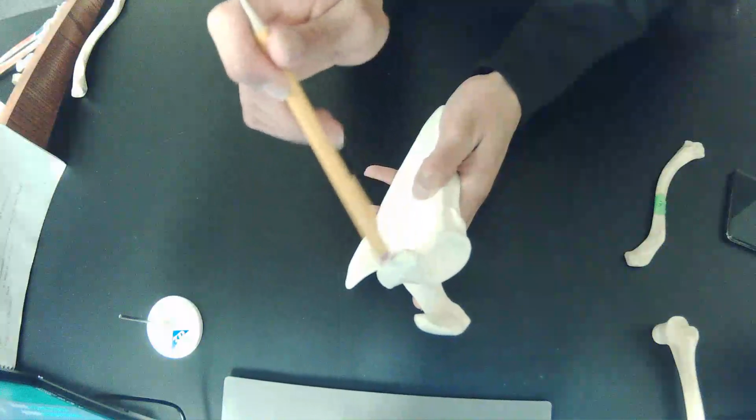So moving back, this is being a challenge, guys. So now we have the acromion process, which is going to be towards the front. So here we have the acromion process right here, which serves as a place for muscle attachment.